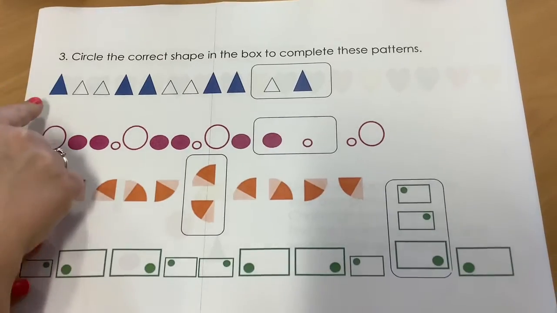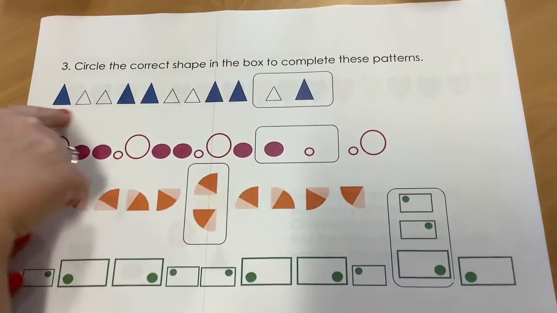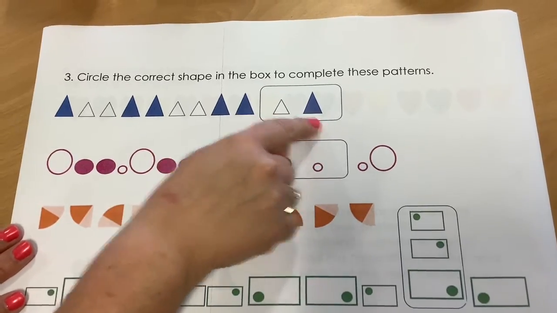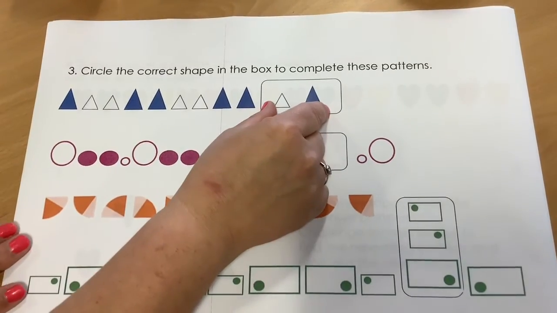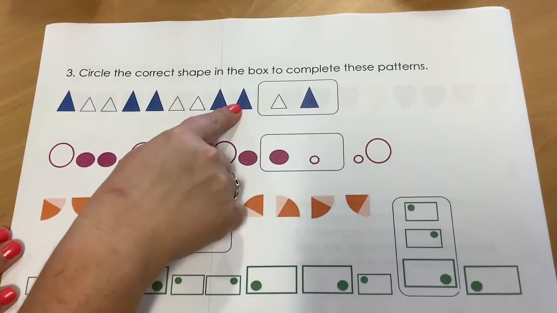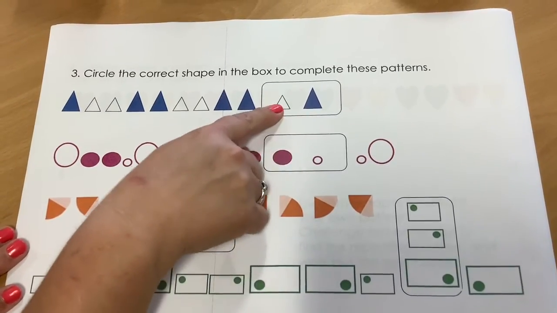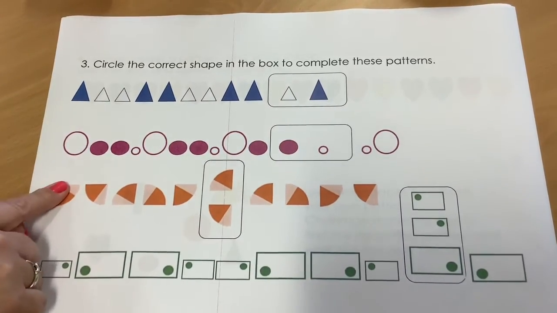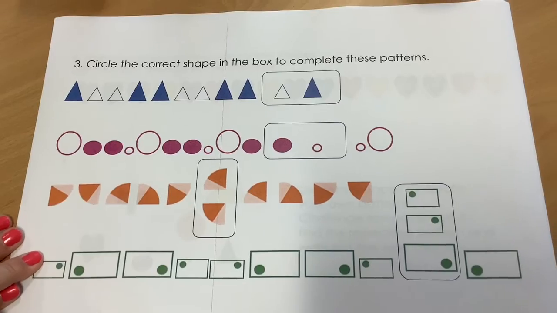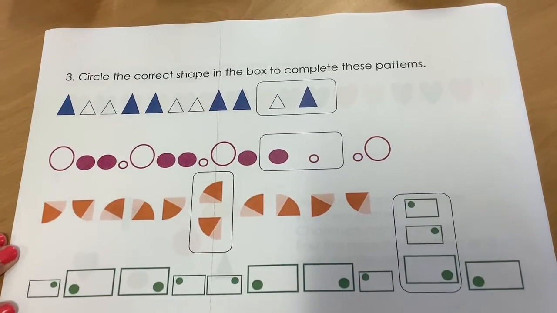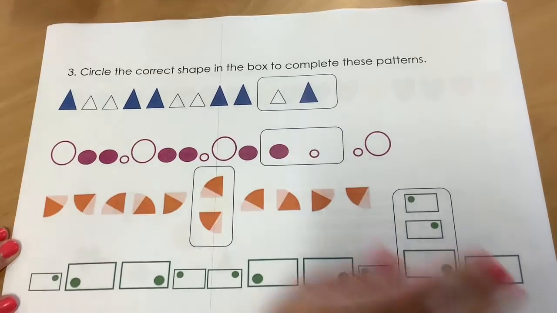Then I would like you to have a look, see if you can work out what the repeating pattern is, and then circle which of these shapes would come next in the patterns. I've given you a couple of options. This one is at the end, so you'll need to work out the repeating pattern and then look to see whether it's this one that would come after this one or this one. Again, work out which shape comes next, but I've put them in the middle of the pattern just to make things a little bit more tricky for you to get your brains thinking.